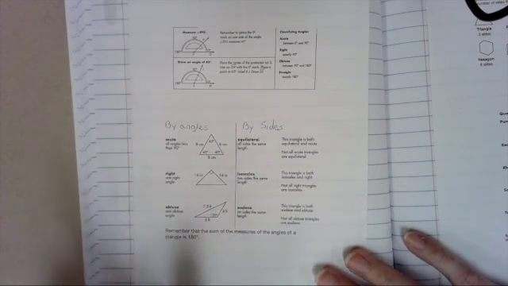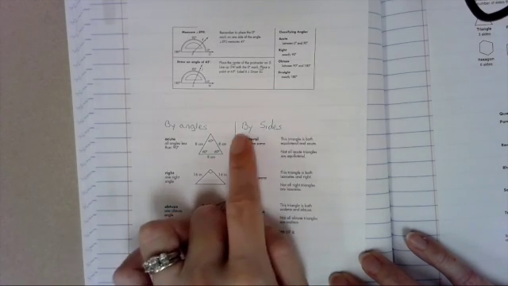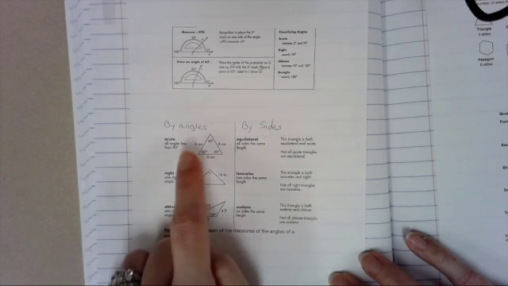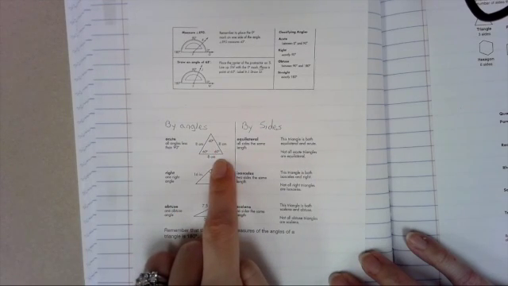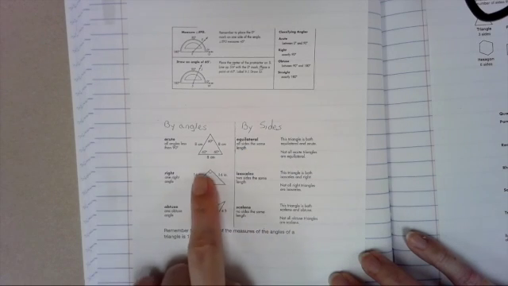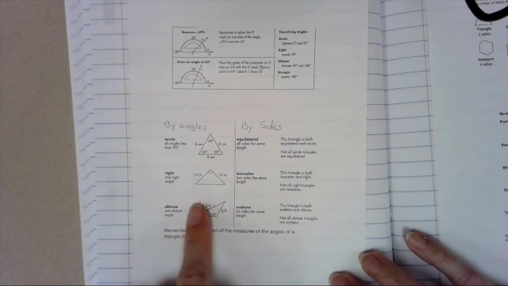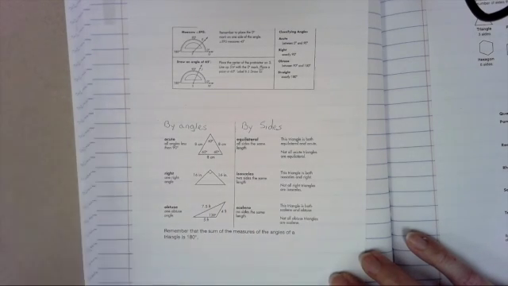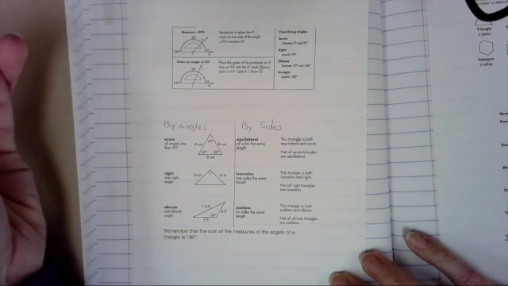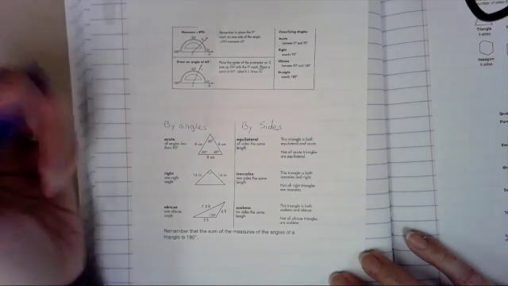Sometimes when we classify triangles, we classify them by their angles. Sometimes we classify them by their sides. So if all 3 of the sides are the same length, it's called an equilateral triangle. If just 2 of the sides are the same, it's called isosceles. And if none of the sides are the same, it's called scalene. So sometimes you will see markings to notify you that the sides are the same.